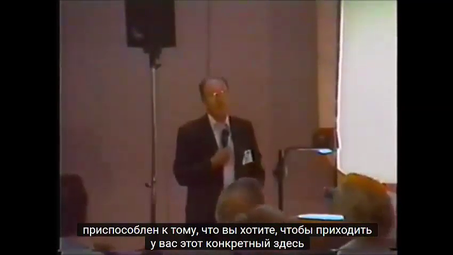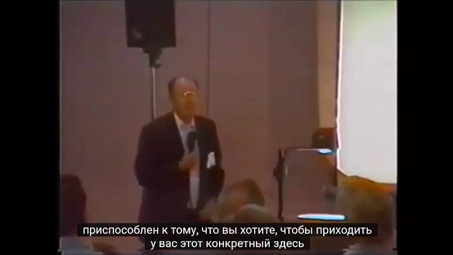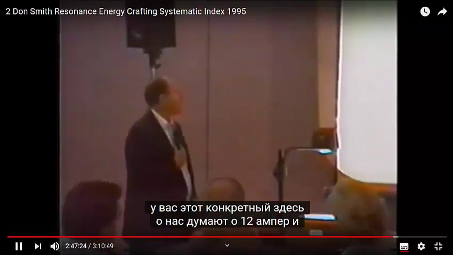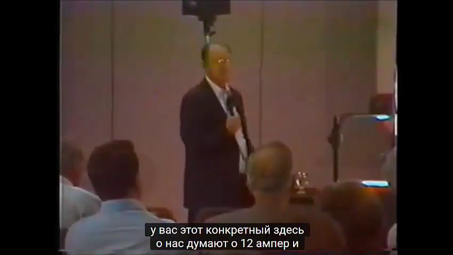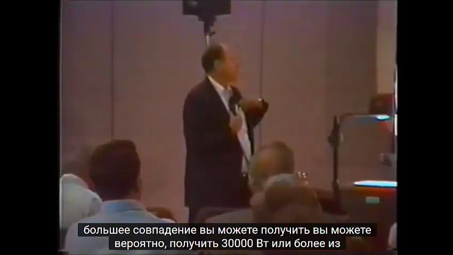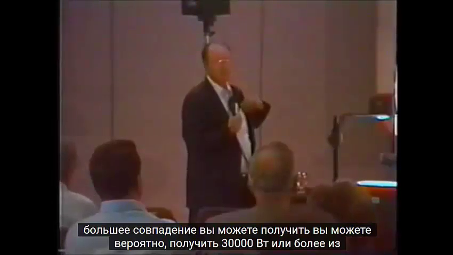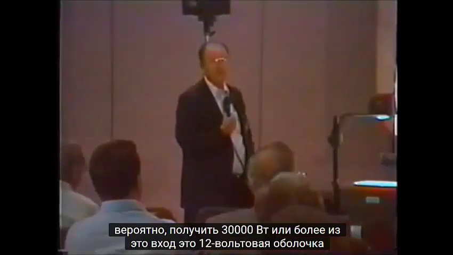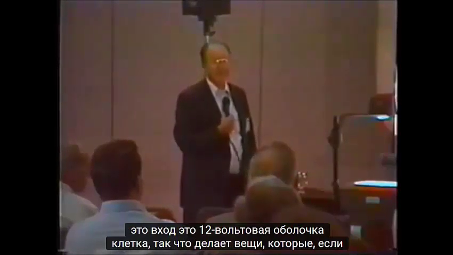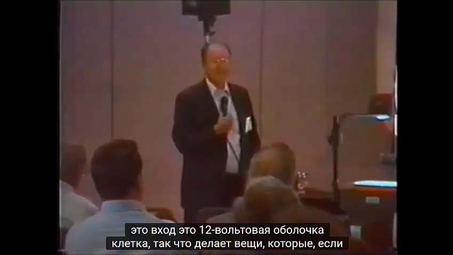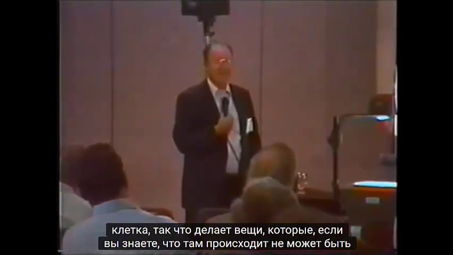With a small battery input, how much output can you get out of that? This particular one here is about, I think, 12 amps and about 120 volts. But you could get a much larger amount. You could probably get 30,000 watts or more out of it. How much input? The input is a 12-volt gel cell. So it's doing things which, unless you know what's going on there, can't be done.